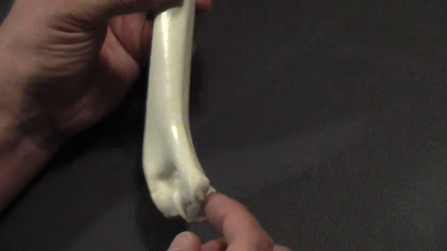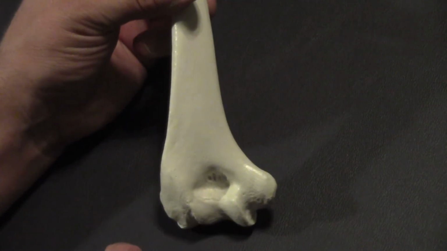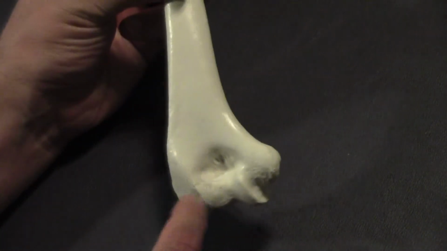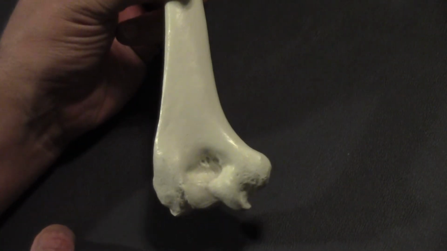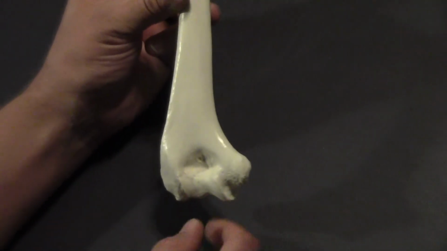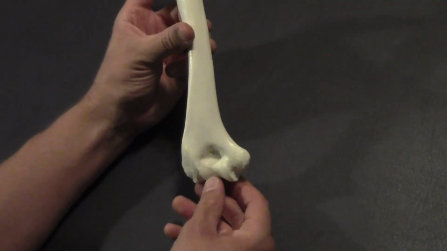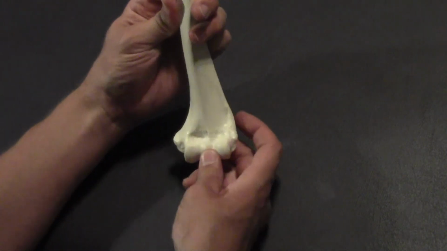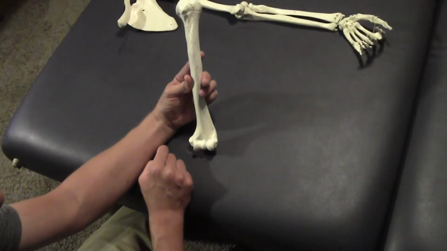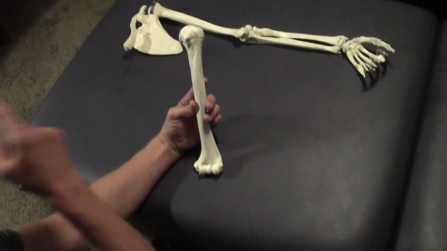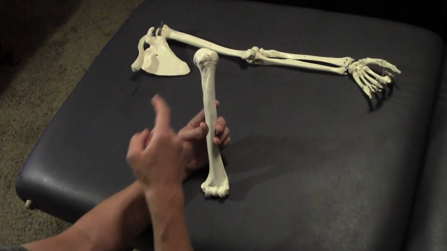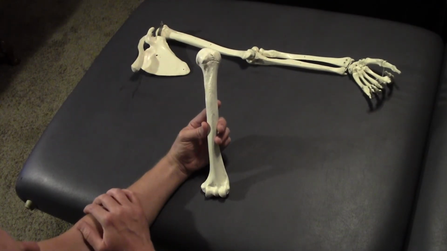We know that the olecranon fossa faces posteriorly and the coronoid fossa faces anteriorly, and that the olecranon fossa is the deeper of the two, or the larger one. And so you can use this to orient it, putting the olecranon fossa facing posterior and the coronoid fossa facing anterior. You could also use the tubercles, where the greater tubercle and the lesser tubercle are both facing anteriorly.